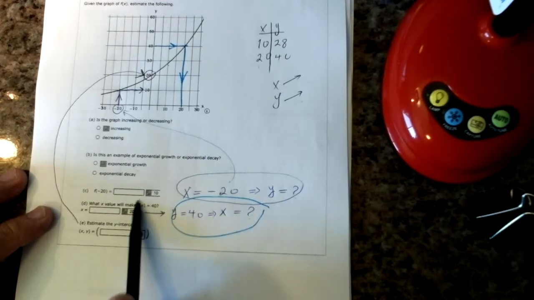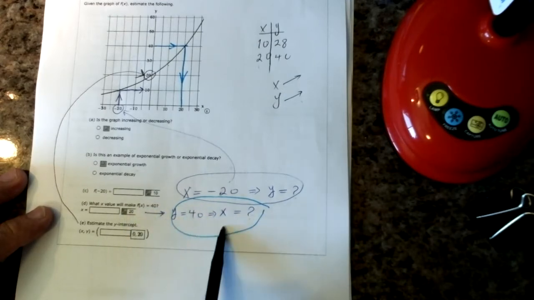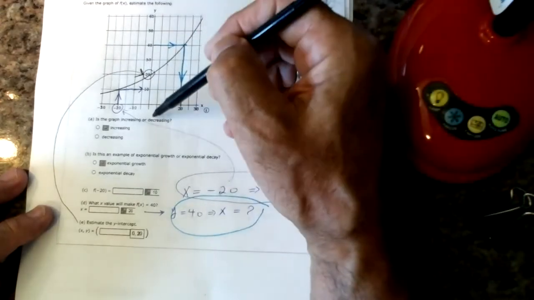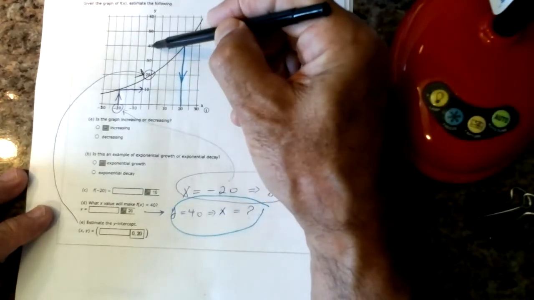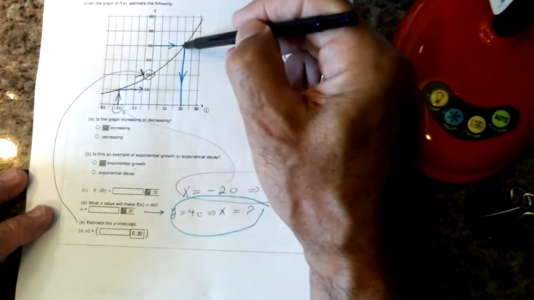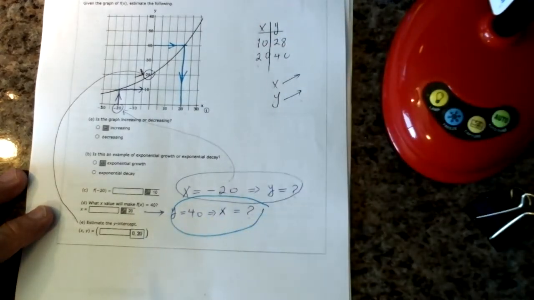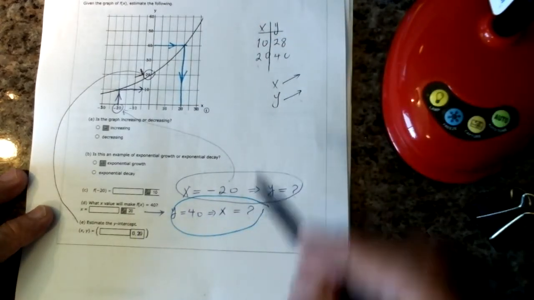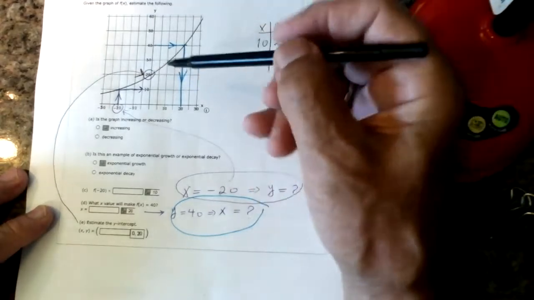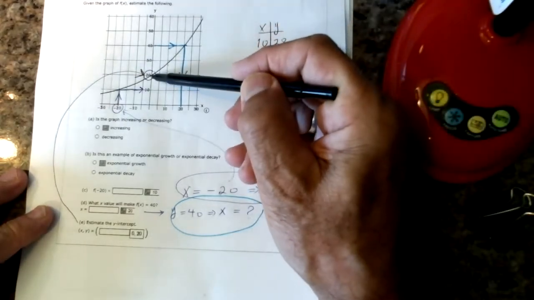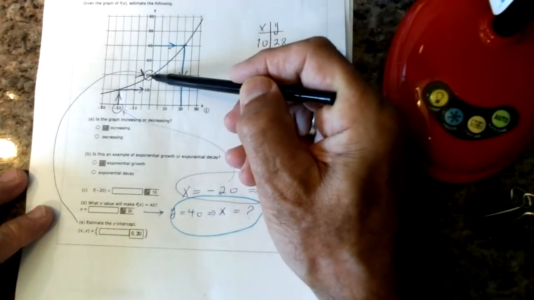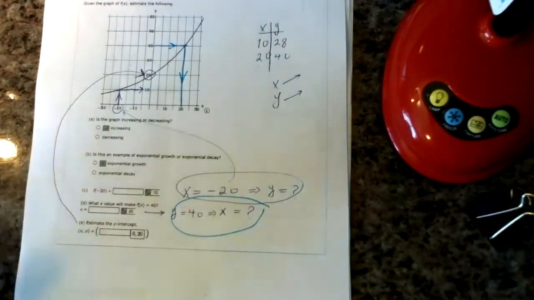Remember, f of x is y. When y is 40, what is x? In this case, you go on the y-axis, you find the 40, you draw the line to the right and down, and that gives you x is 20. Find the y-intercept. This graph intersects the y-axis at this point. What are the coordinates of this point? (0, 20).